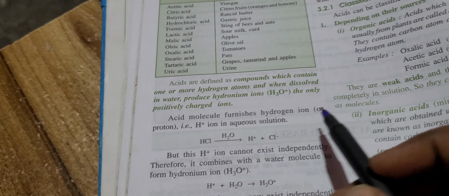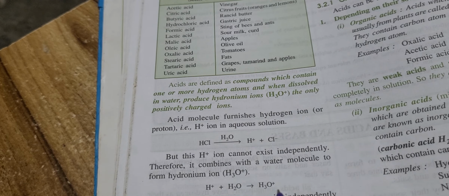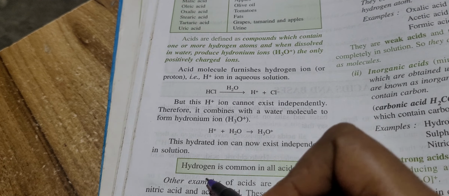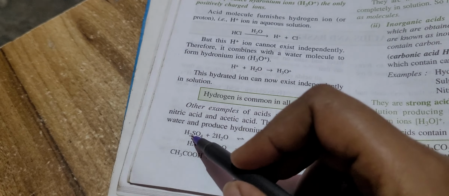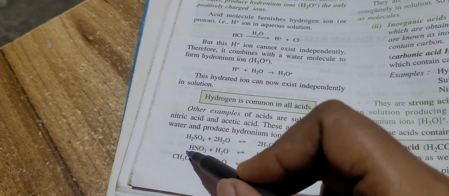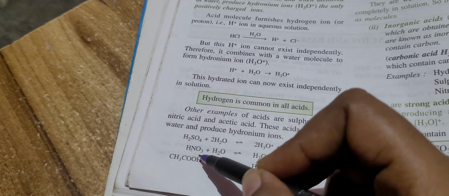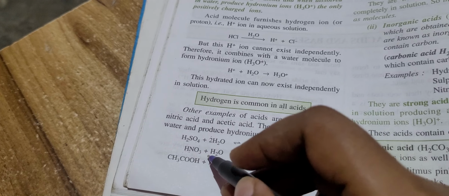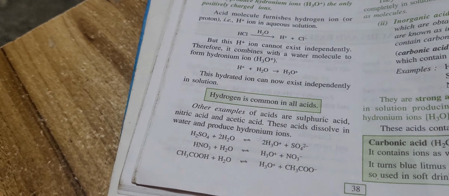At the same time, how can you define acids? Acid can be defined as anything which can release H plus ion and form hydronium ion. That means in all the acids you will find hydrogen is common. For example, H2SO4 contains hydrogen and it releases hydronium ion. Nitric acid contains hydrogen. Although acetic acid is a weak acid, it does contain hydrogen. In general we can say that all acids will have hydrogen in them.